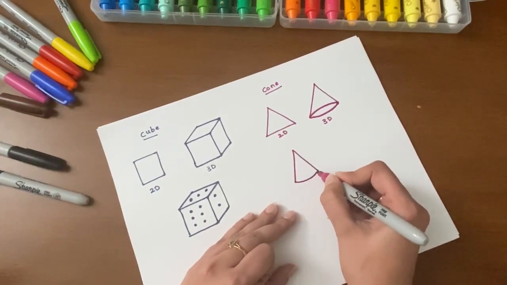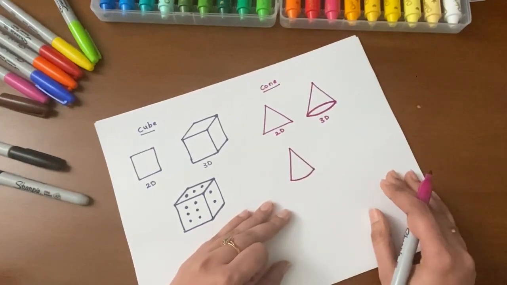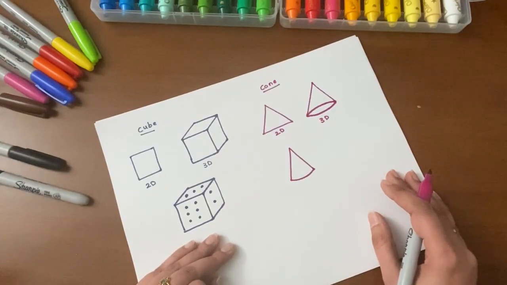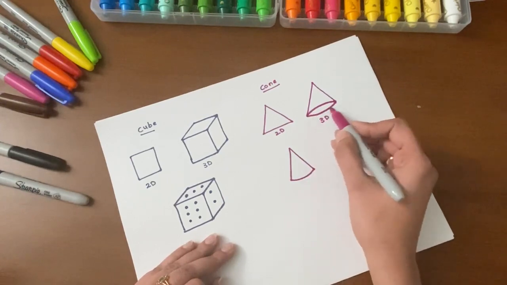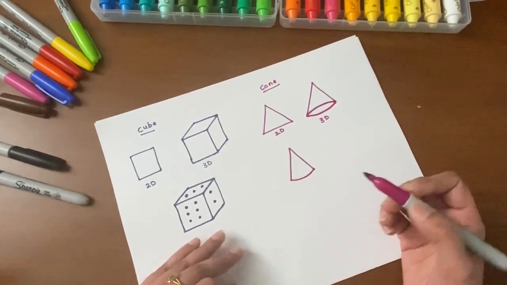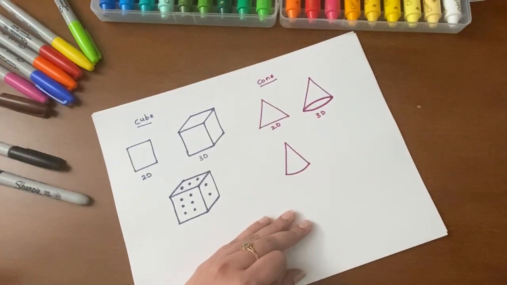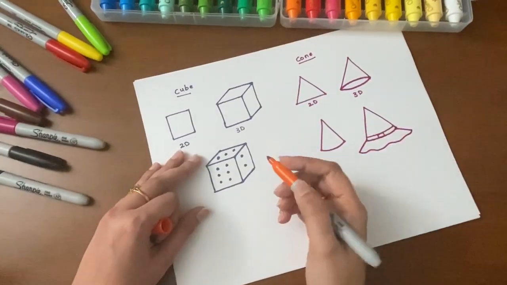I'm drawing a hat using a cone. Let's draw a pyramid.